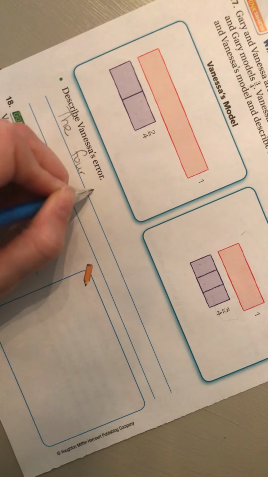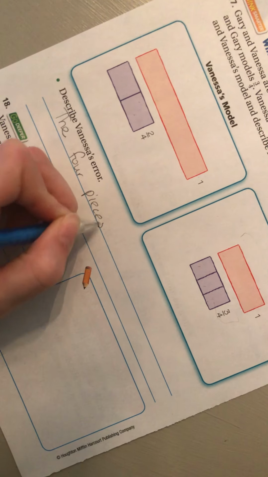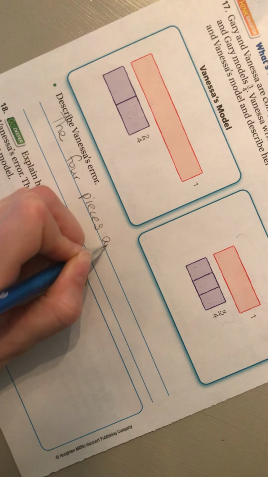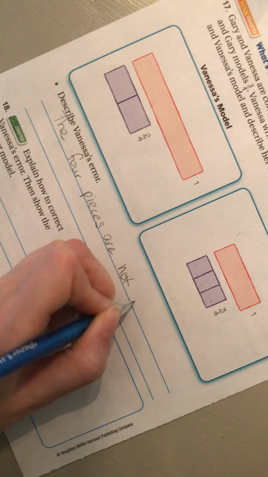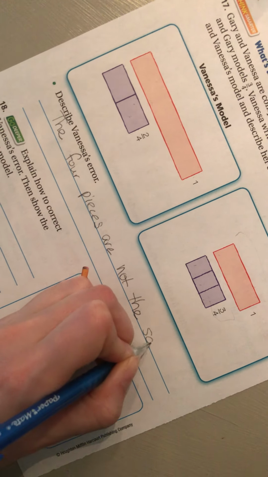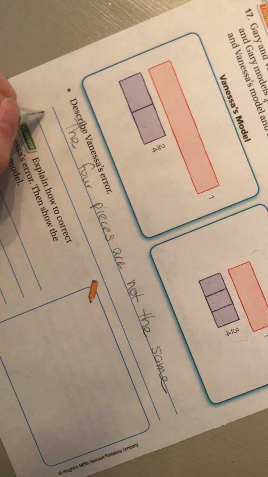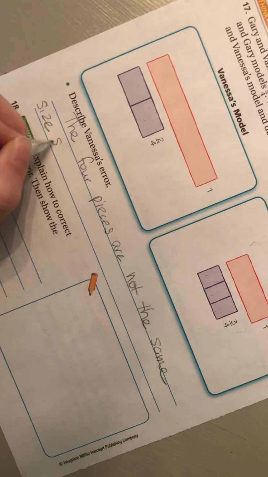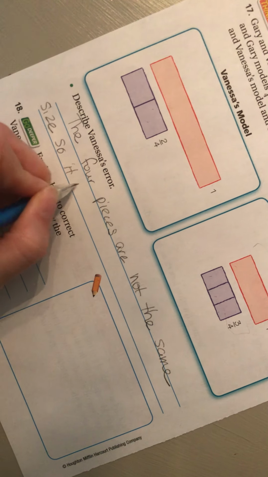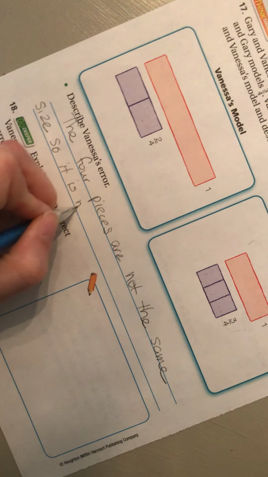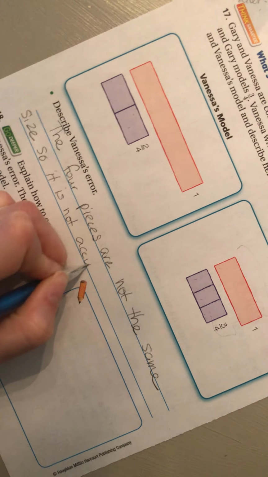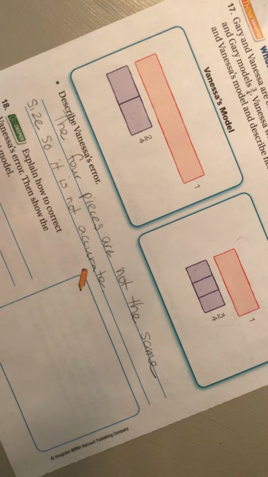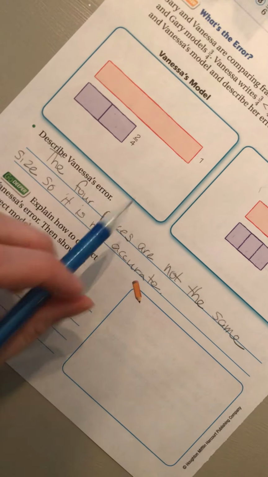The 4 pieces are not the same size. So it is not, and I'm going to say accurate, which is a synonym for correct.